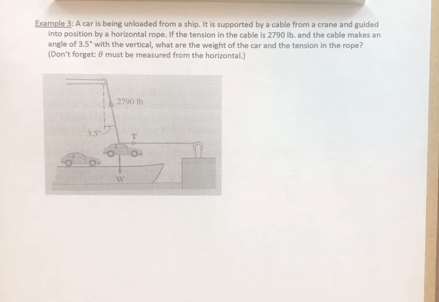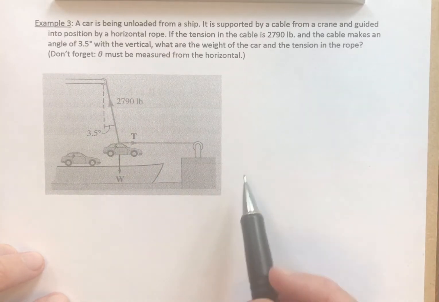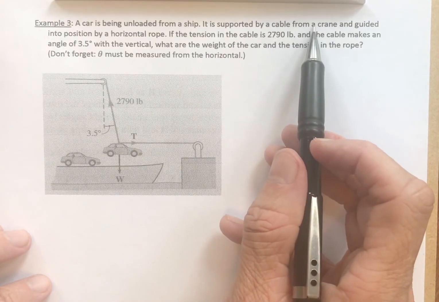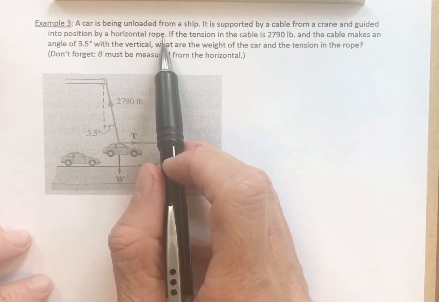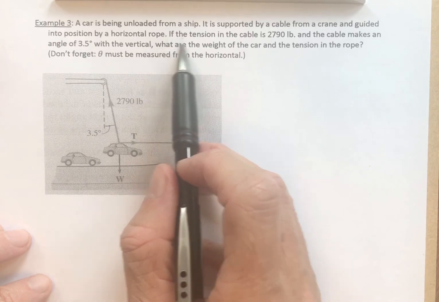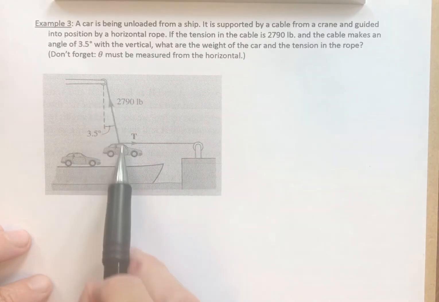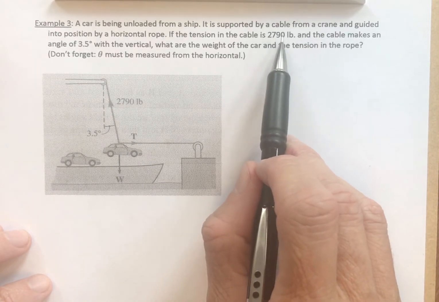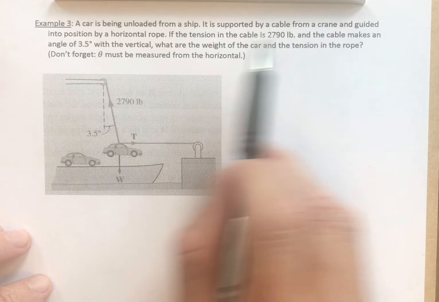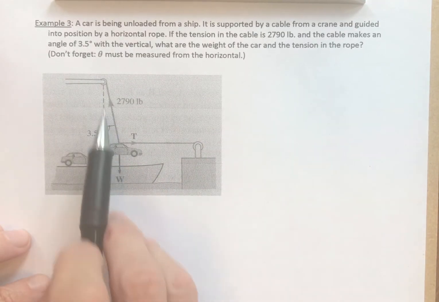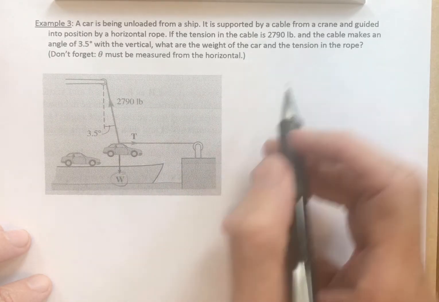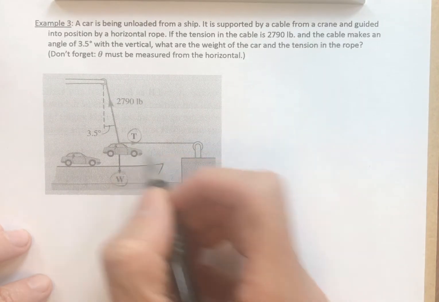A car is being unloaded from a ship. It is supported by a cable from a crane and guided into position by a horizontal rope. If the tension in the cable, this is the cable here, is 2,790 pounds, and the cable makes an angle of 3.5 degrees with the vertical, what are the weight of the car? We want to find this. And the tension in the rope. We want to find that.